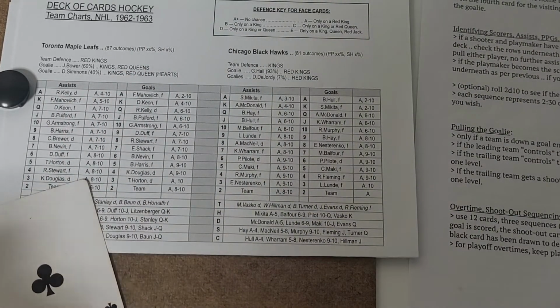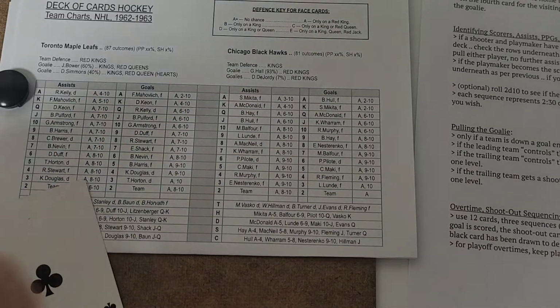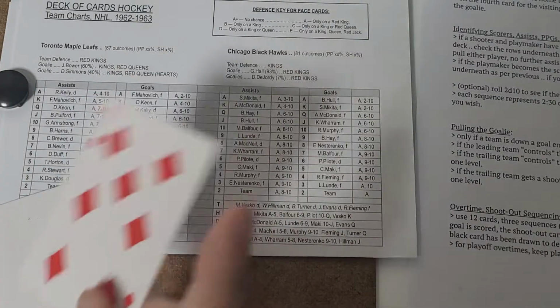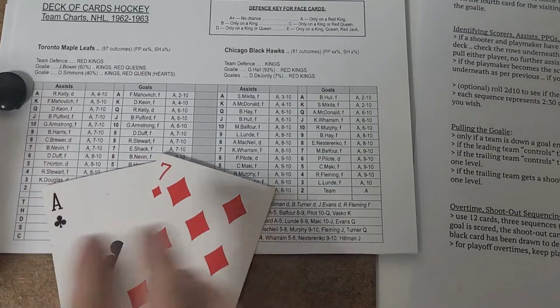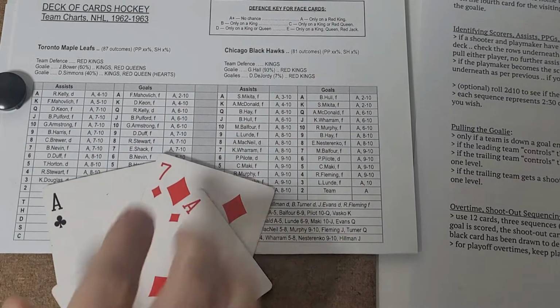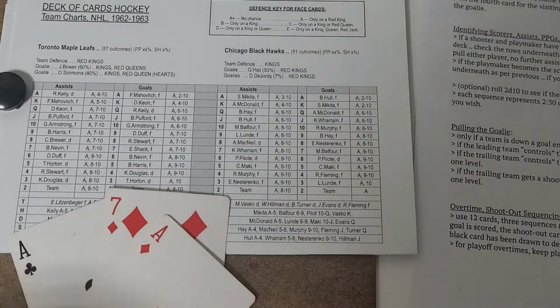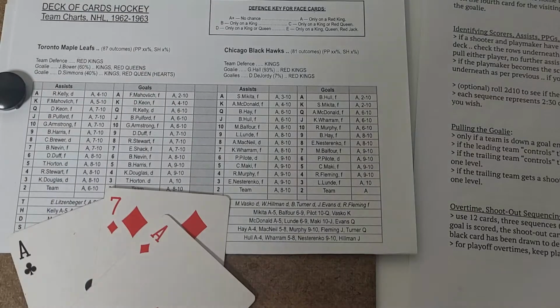And Kelly, again, ace or 4 to 10, same as Ab McDonald. Pretty awesome range there. So 7 will do. Let's say 7 of diamonds is the next card. So Kelly is able to maneuver it to somebody in scoring position. And let's say another ace comes up. This time it's Frank Mahovlich. So Frank Mahovlich here, he can score on an ace or a 2 to 10.